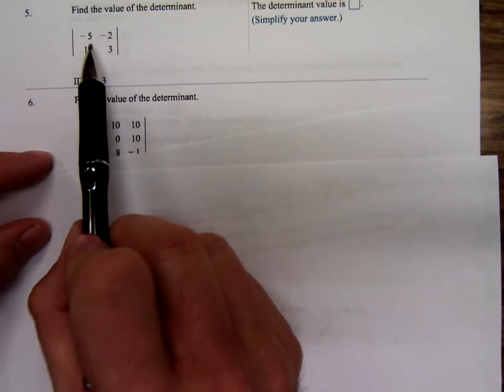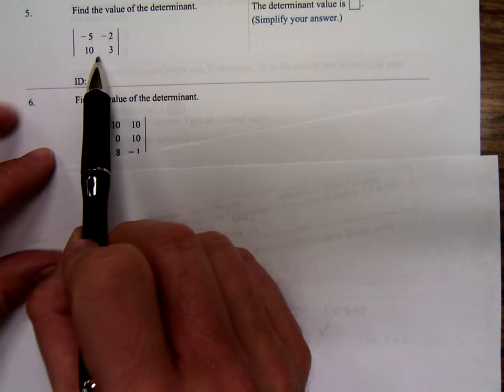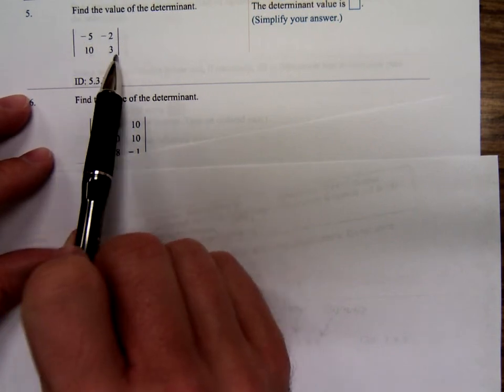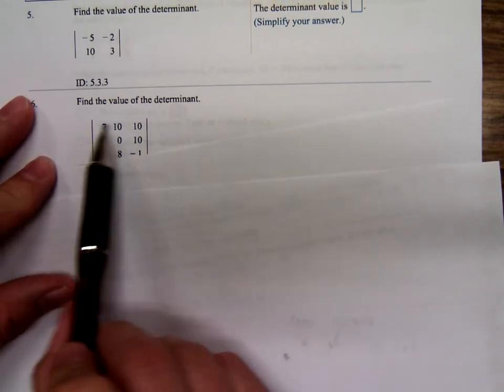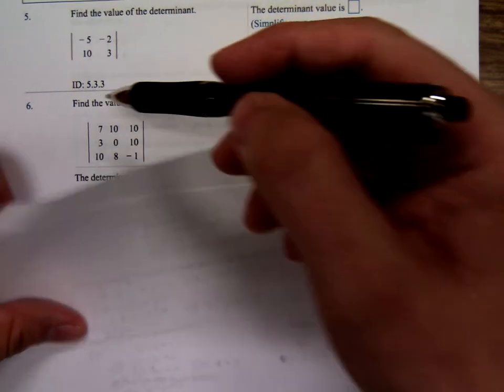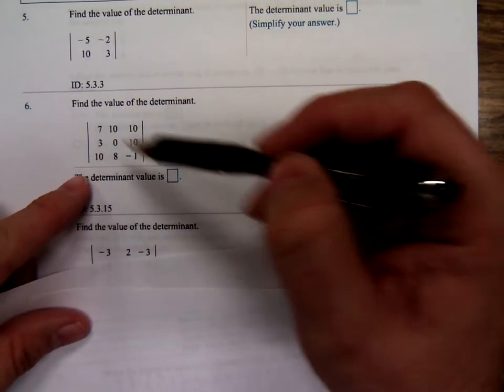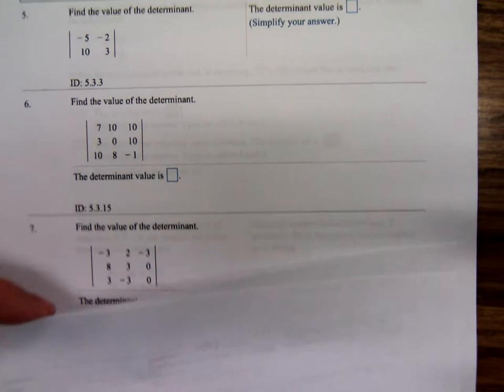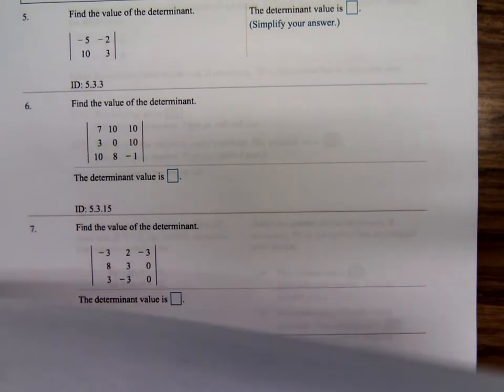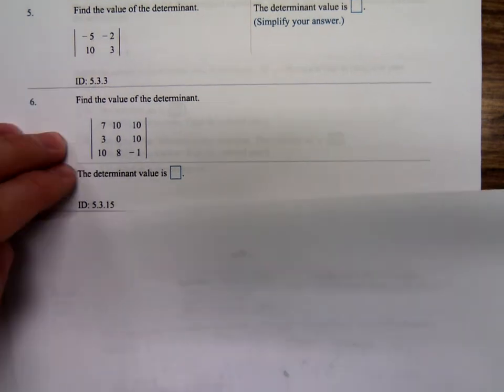Up here, this is referred to as a square matrix because there's just 2 rows and 2 columns. Like right here, here's another square matrix. It's a 3 by 3. An n by n matrix is a square matrix. We're going to look at how to find determinants for 2 by 2 and 3 by 3 matrices. Now, what the heck is a determinant?